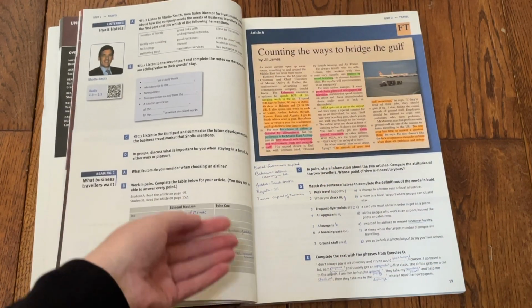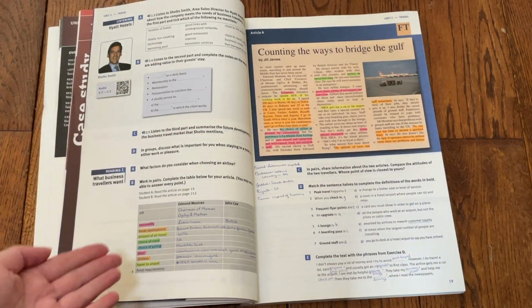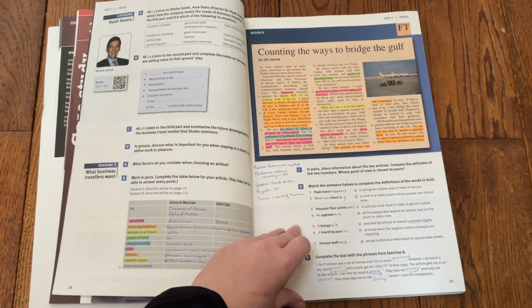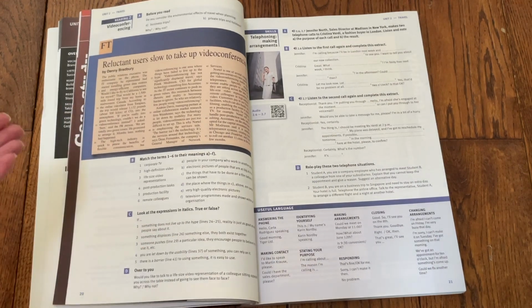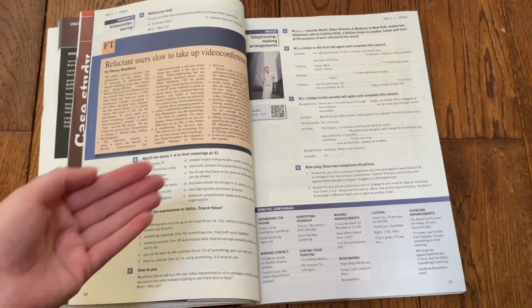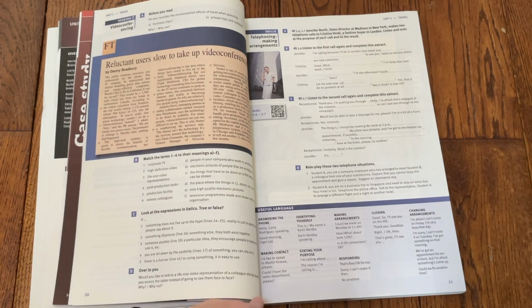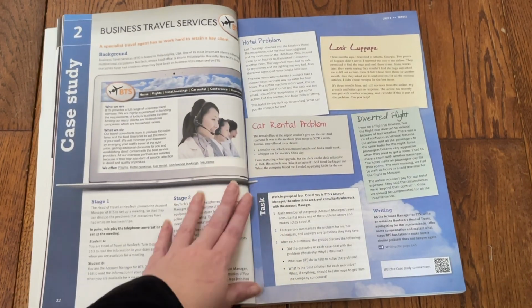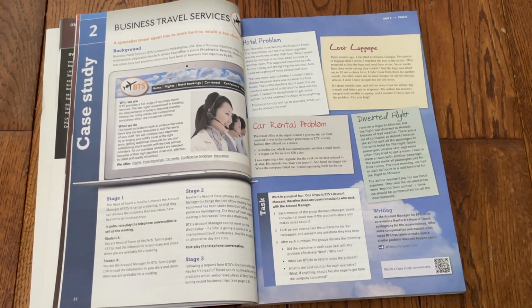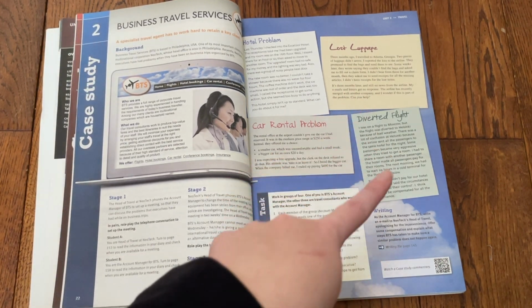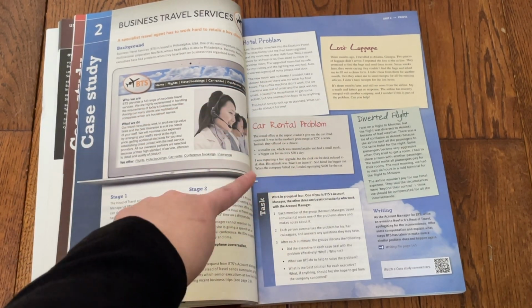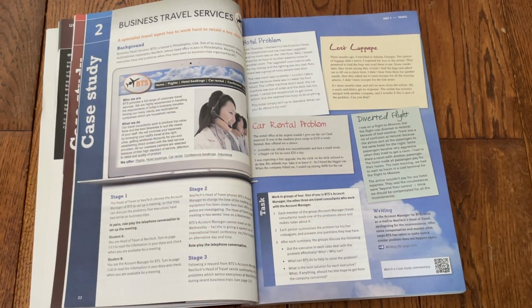Another listening section with exercises, reading with exercises, more reading with exercises, skills and language, and then another case study. And here they're going to be actually acting as customer service. There are 4 different problems here: a problem with a hotel, lost luggage, car rental, and a diverted flight.